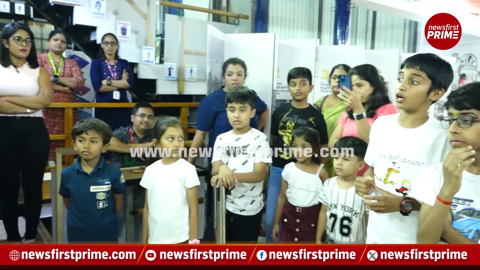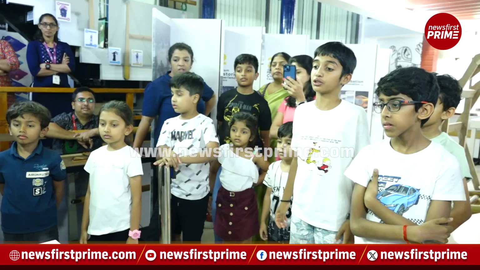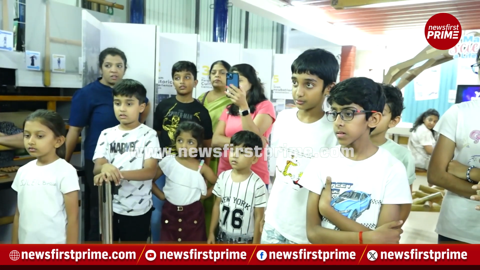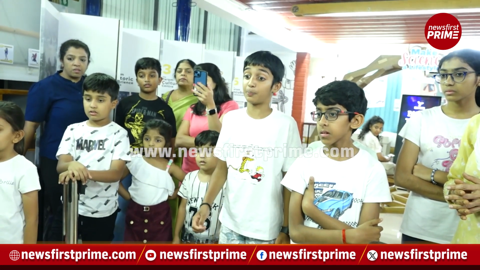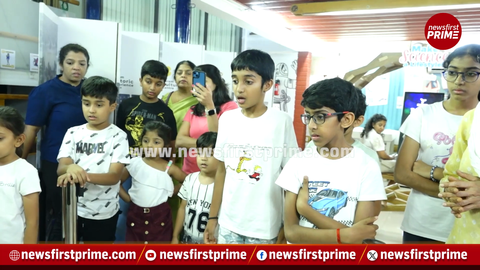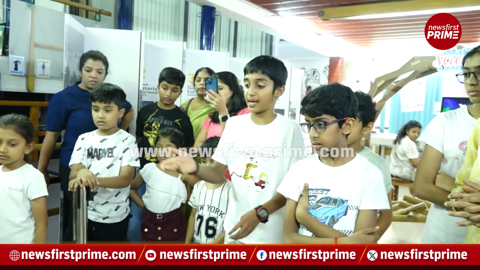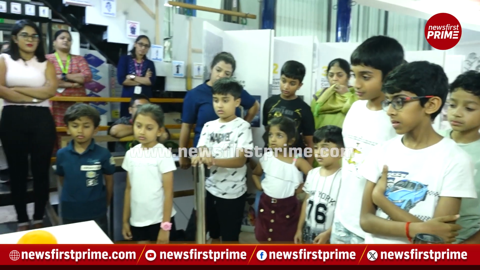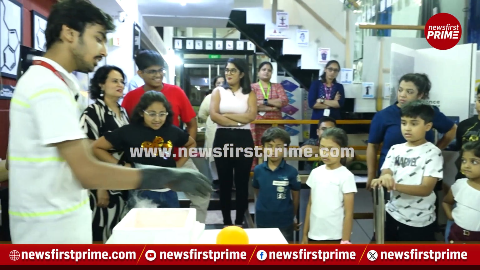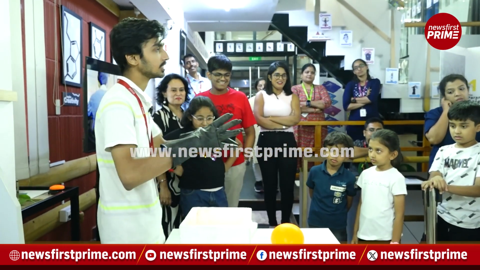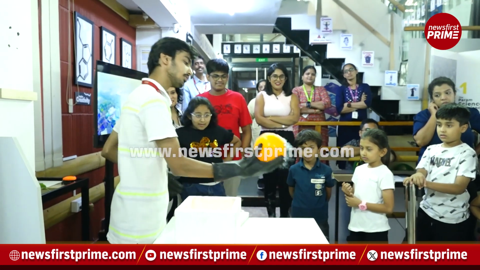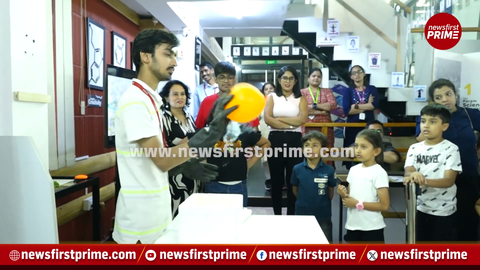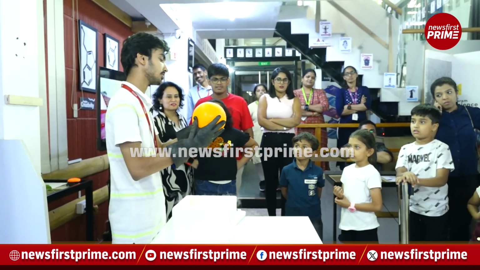And since cold air always shrinks, the balloon also shrinks. Now what happens when I take it out? It will expand again. Why will it expand? Because the room temperature is heating up the air inside the balloon. The room temperature is causing it to inflate again and come back to its original shape.